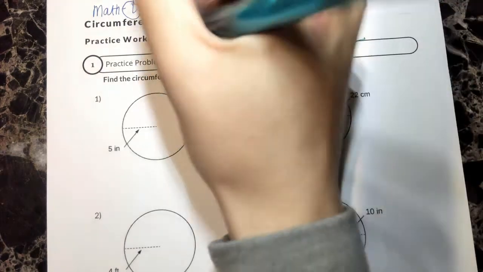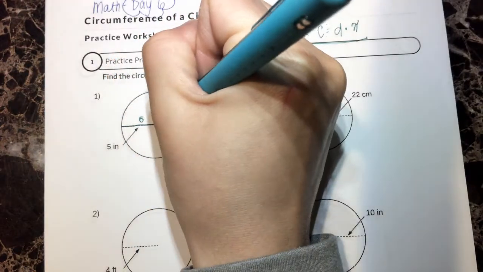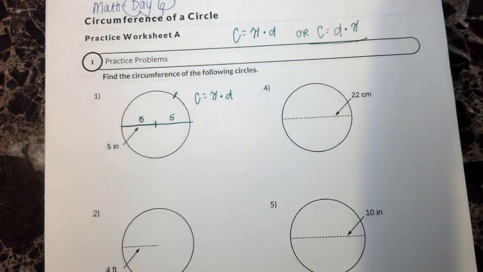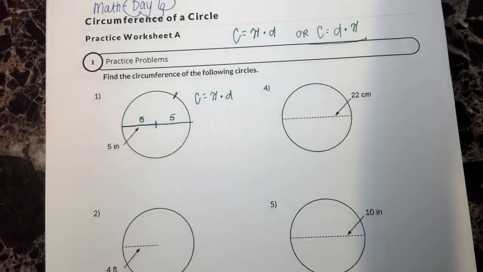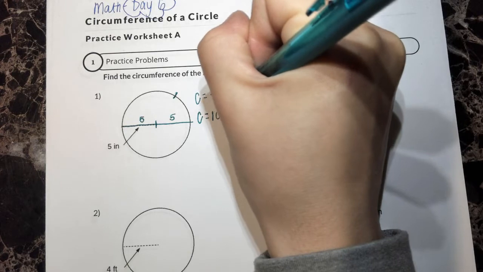So when you plug it in, C equals pi times D. We have to find D. D we know is the whole distance across. Okay? If this part's 5, that means this is the exact same. So all you do is you take that radius and you double it. So 5 and 5 would be 10. You can write it as C equals 10 pi.